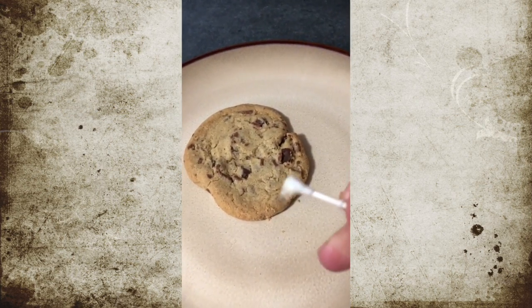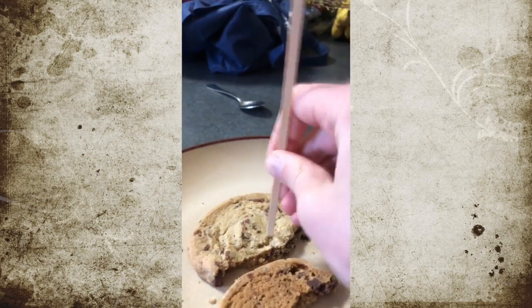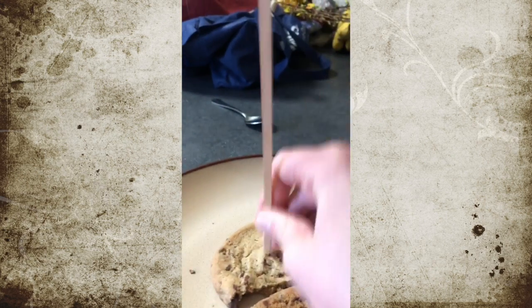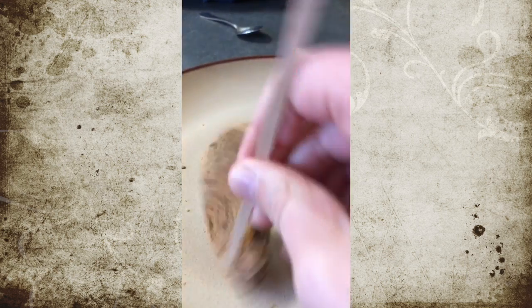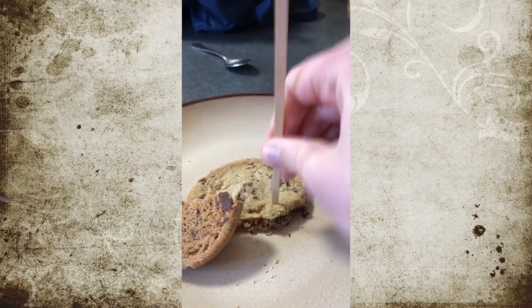When I am using the toothpick to break up the cookie, there is more action and breaking up. The toothpick represents human activity and natural disasters, such as in this example, an earthquake, where the earth breaks up.